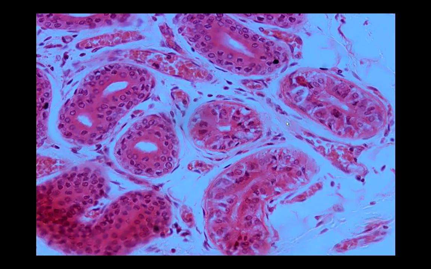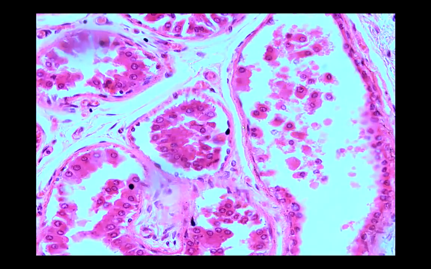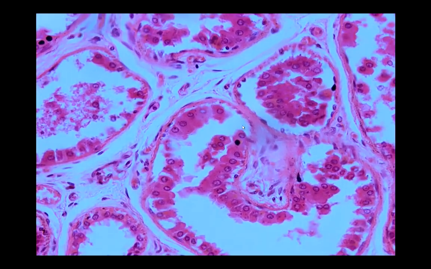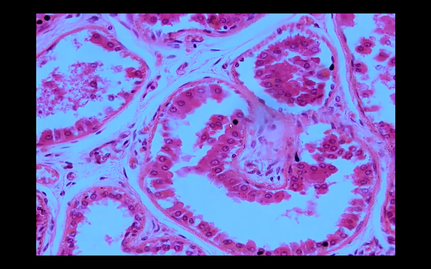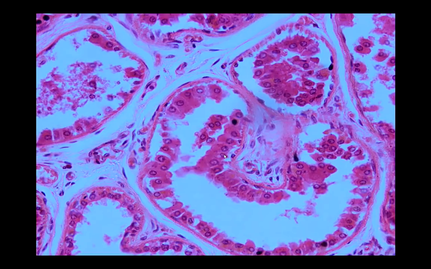Okay, and then the apocrine is seen having a larger lumen there, and these are lined by cells that appear to be cuboidal and would possess a very intense acidophilic or eosinophilic cytoplasm. Okay, so these are what we call the apocrine cells.